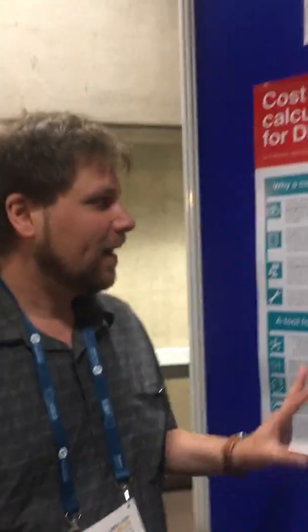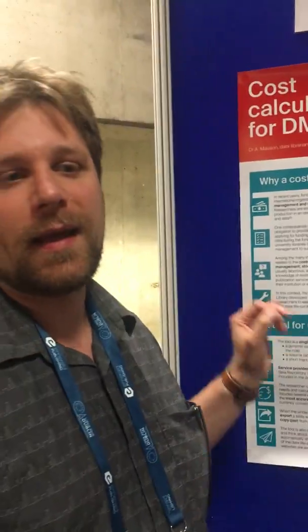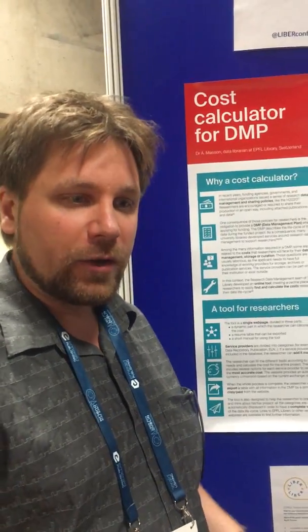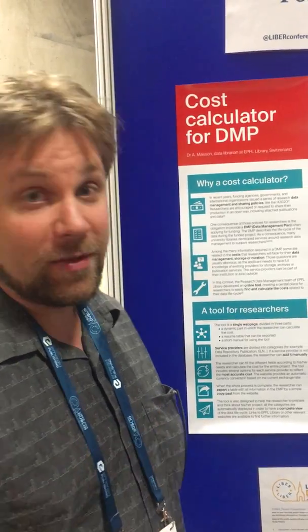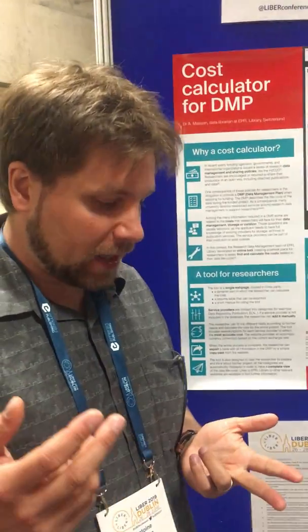Hello. Hi. Hello. Can you maybe tell us about this cost calculation for DMP? Yes, so basically I work at the EPFL Library, and we have a service that explains to our researchers how to manage the data for their research. It's now obligatory that they provide this kind of information. And one of the pieces of information they have to provide is how much it's going to cost to store and publish, and also if they want to use an electronic lab notebook to put all the experiments. So these have a cost, and they also have to calculate it.